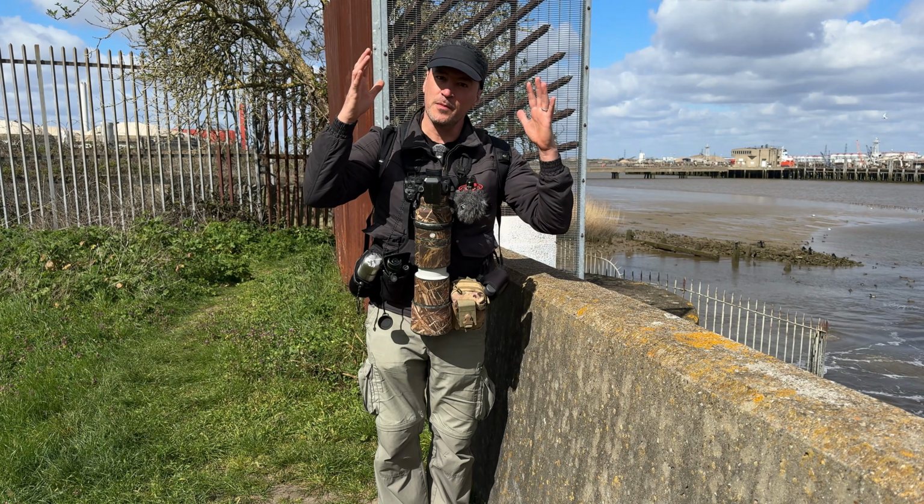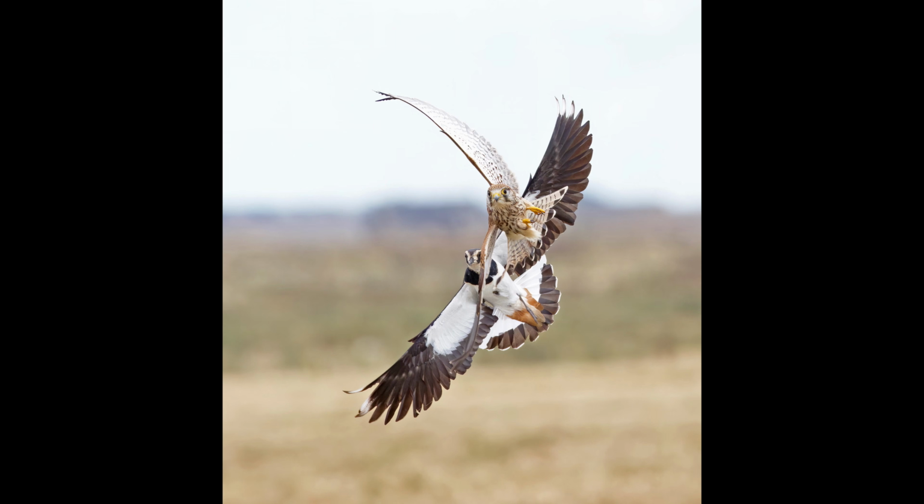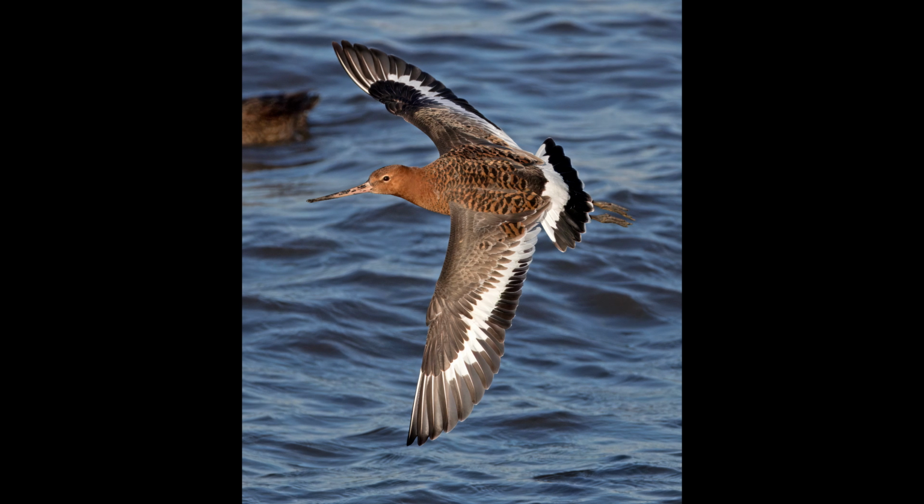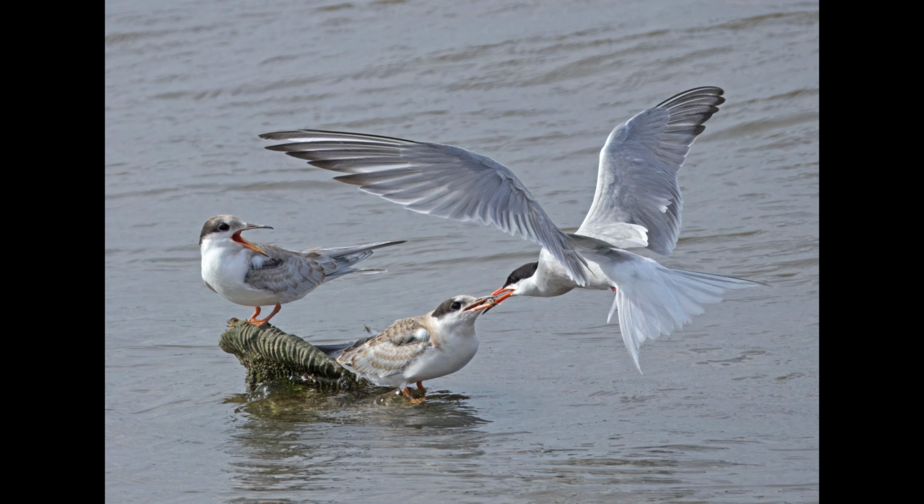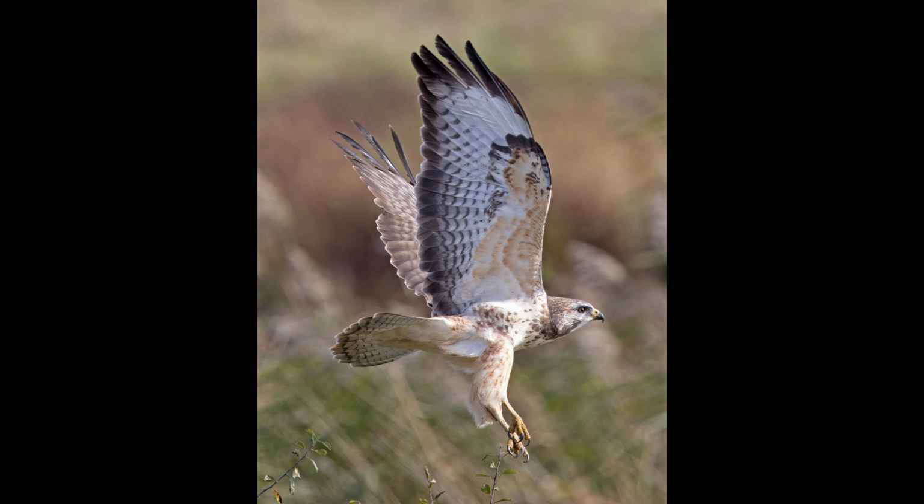Hey folks, today I'm going to be talking about photographing birds in flight. I'm going to start with the fundamentals, no crazy camera jargon just yet. I'll tag on a little bit at the end. We're just going to talk about all the basics to get you up and running.